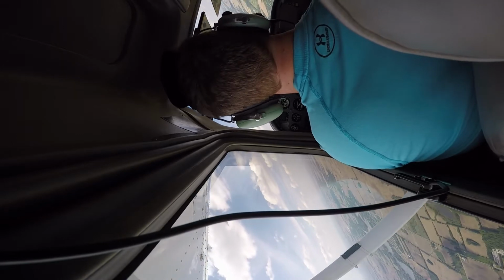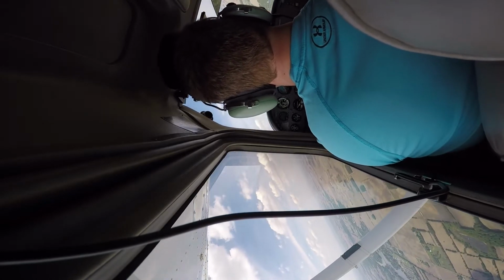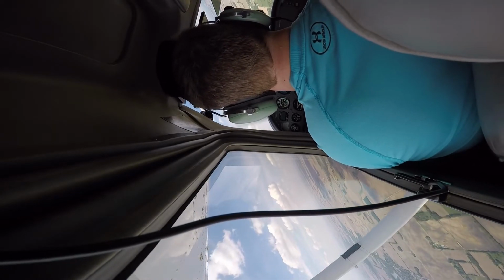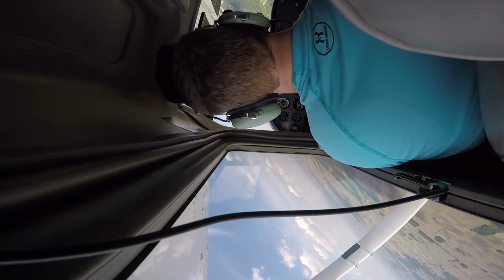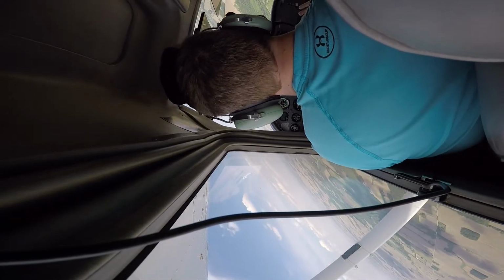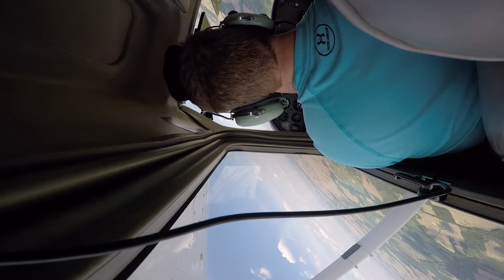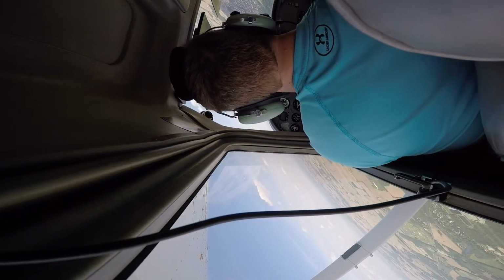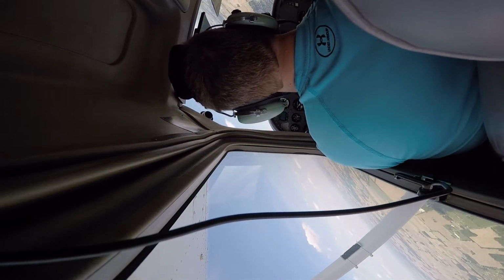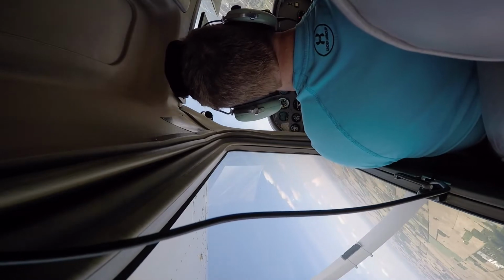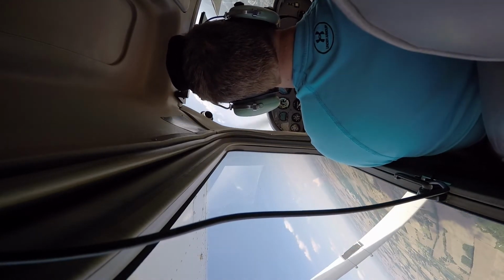Let's go just a little further. And you're going to have to step on the right rudder, just a little bit. There you go. Just hold that pressure. And look outside and fly off a rivet or something, and don't change a thing. Just kind of look outside, find a rivet, see if it's going up or down between the horizon.